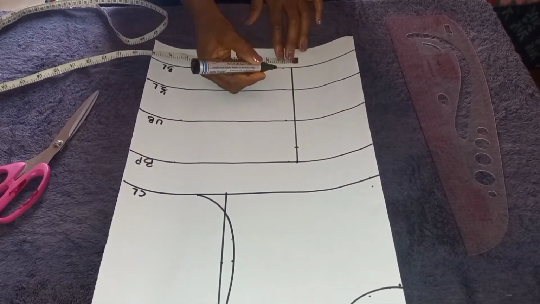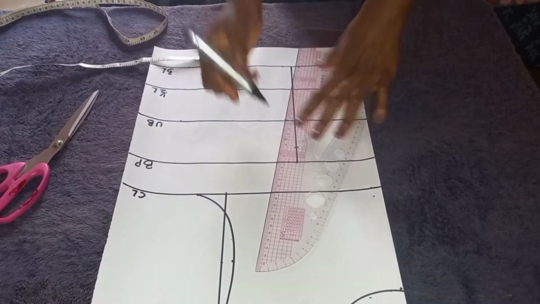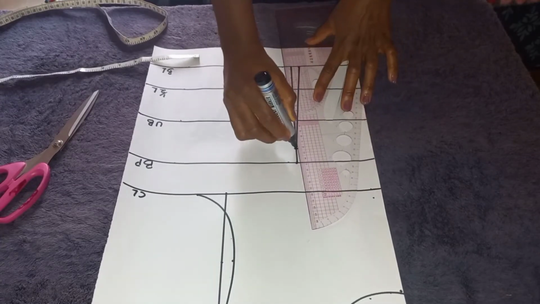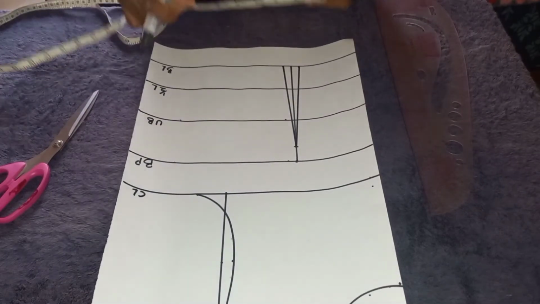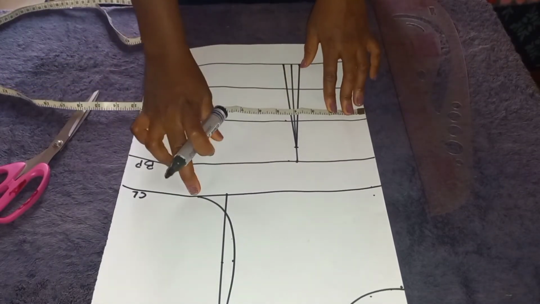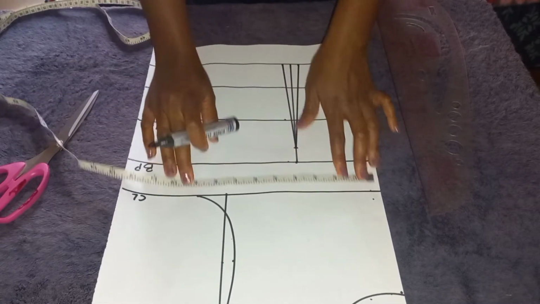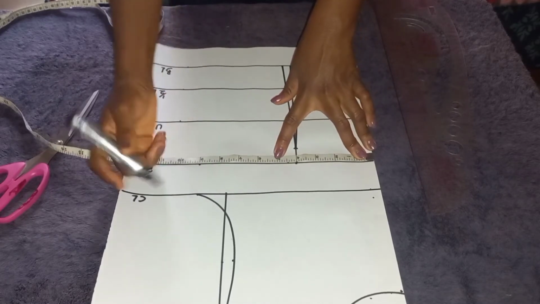Then from my bust point, I went down by 1 inch, and then from my blouse length, I'm going in and out by 0.5 inch, and then I'm going to connect that 1 inch I went down by to that 0.5 inch, and that is it, guys. Very easy. So we just got our dart. Now we'll go ahead and take our body measurement.